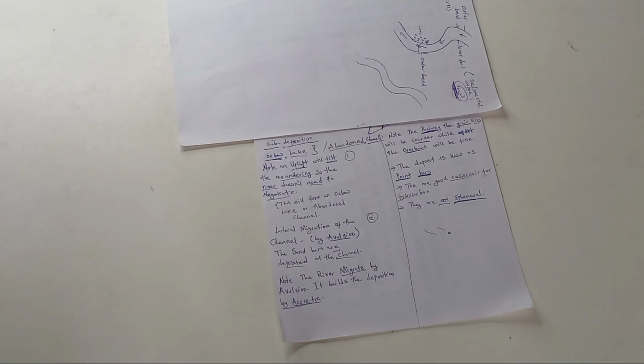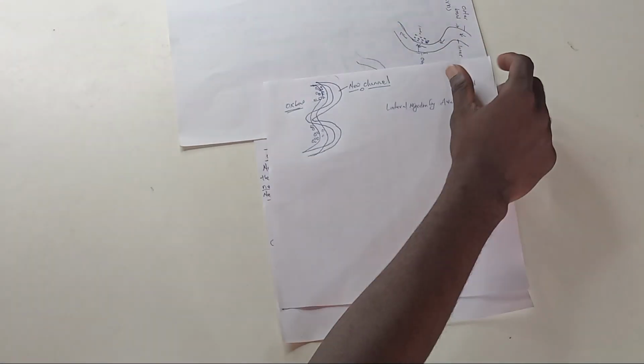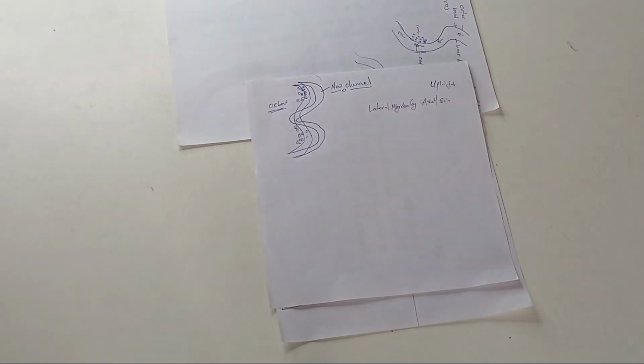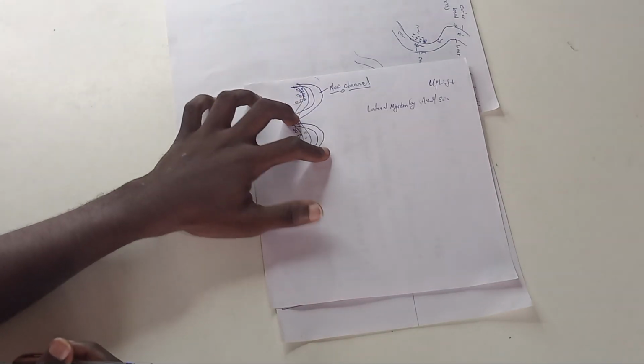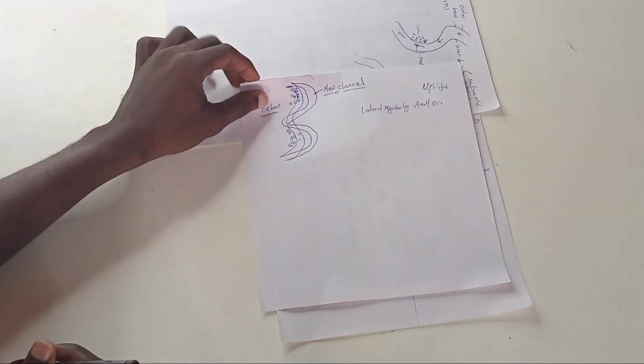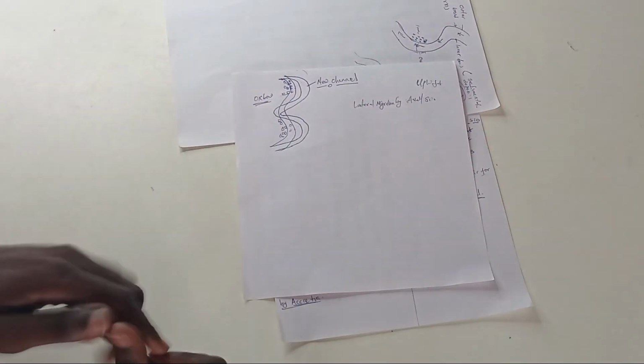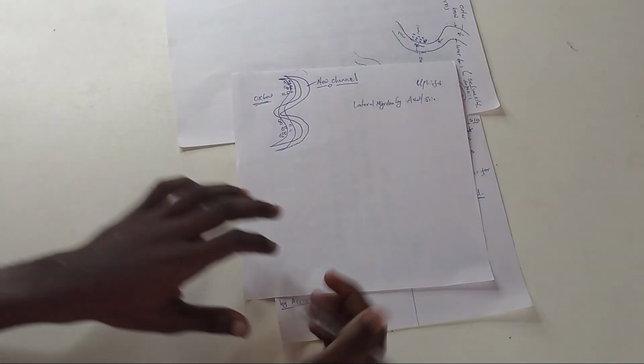The first way in which an Oxbow Lake is formed is by lateral migration by avulsion. Another way is by uplifts. This is by avulsion, and we'll talk about the uplift part. Now, let me briefly discuss the uplift.